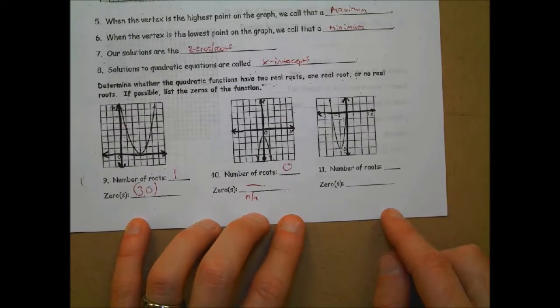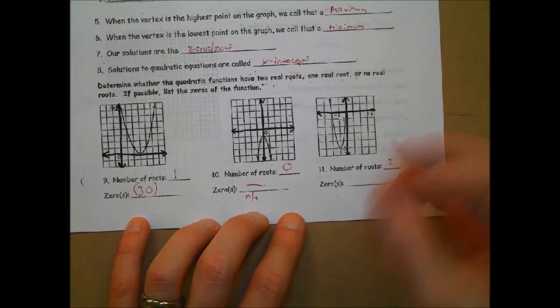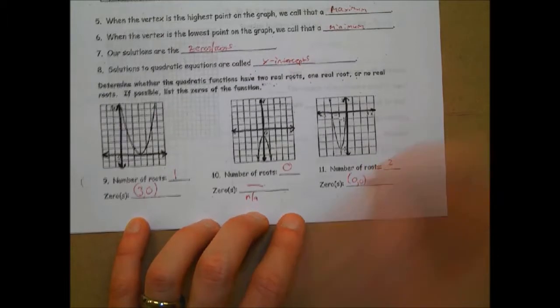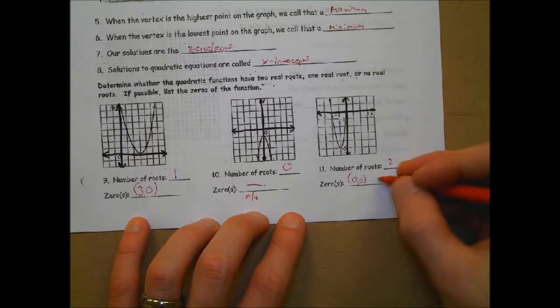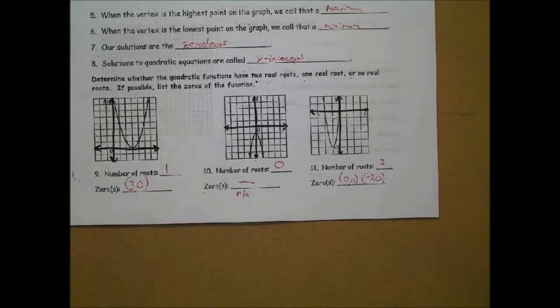2. Okay, 2 roots. That's right. And can we tell what they are? 0, 0, I think. Yeah, 0, 0 is one of them at the origin. And -2, 0. Yeah, very good. -2, 0. Okay, easy peasy, right? All right. Turn the page.